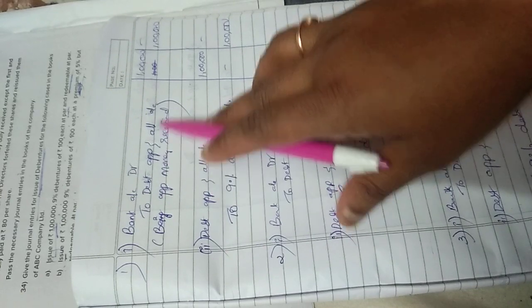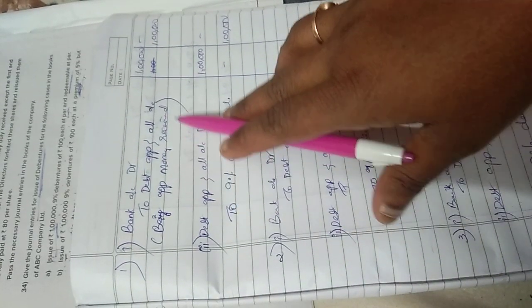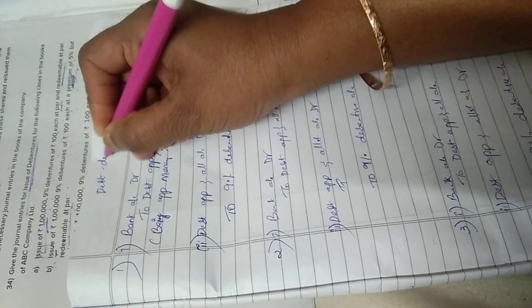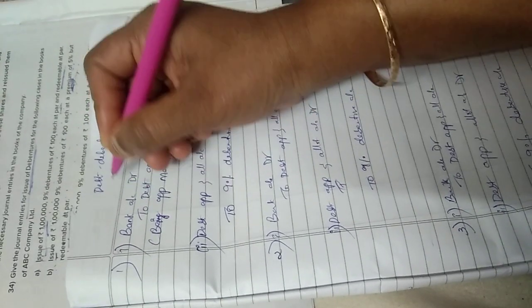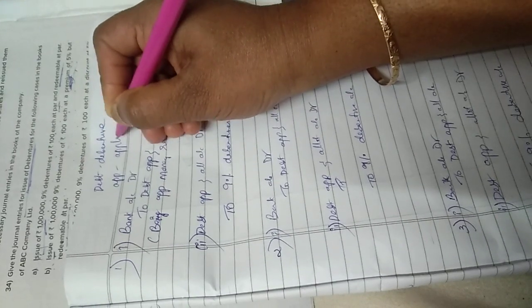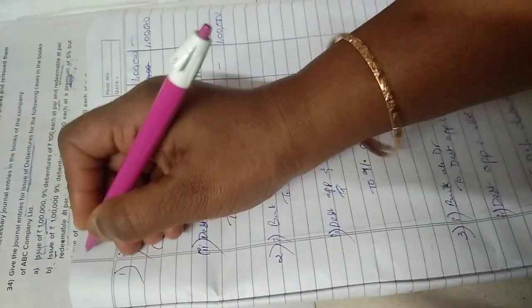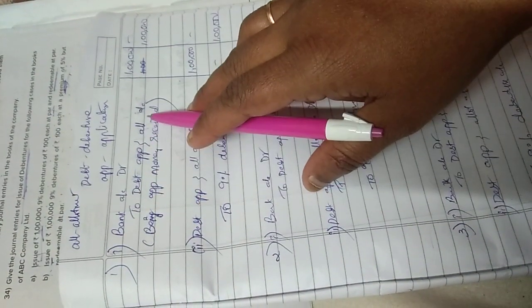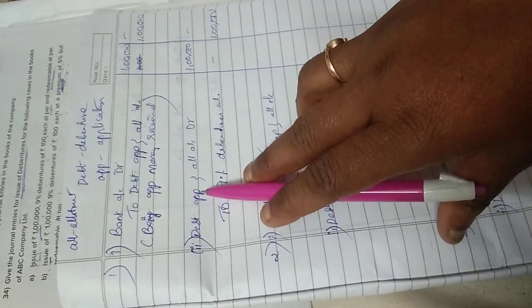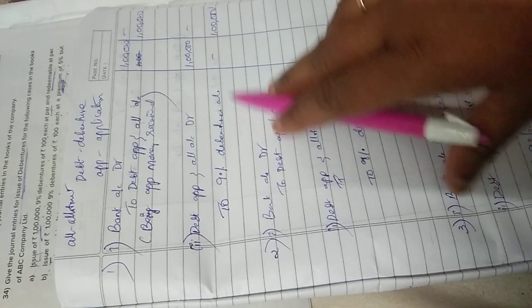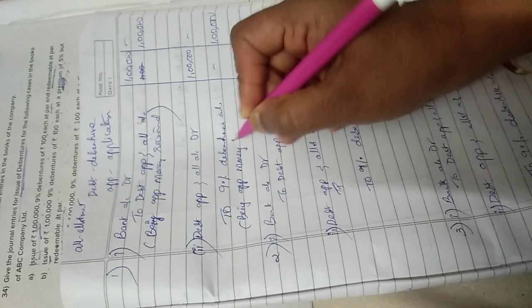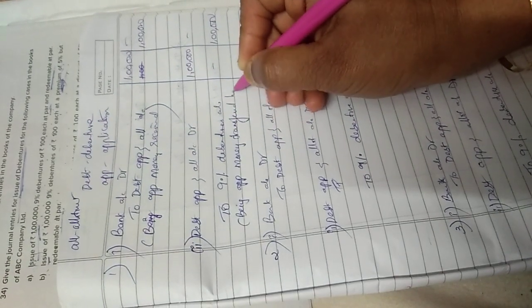So bank account debit to debenture application and allotment account, being application money received. The second entry is debenture application and allotment account debit to 9% debenture. I already told you, D here, I'm using short form. Application is application, then ALL is nothing but allotment. So it is to debenture application and allotment account. The second entry is debenture application and allotment account debit to 9% debenture account, being application money transferred to debenture account.